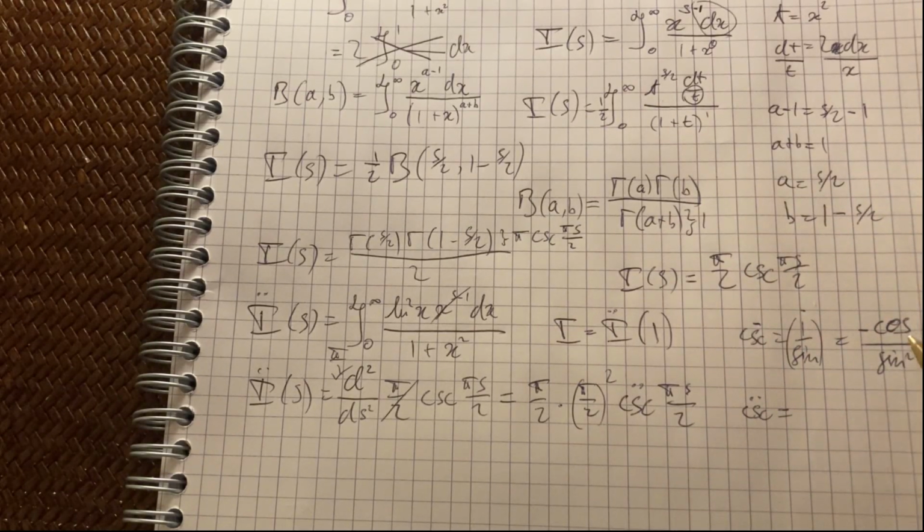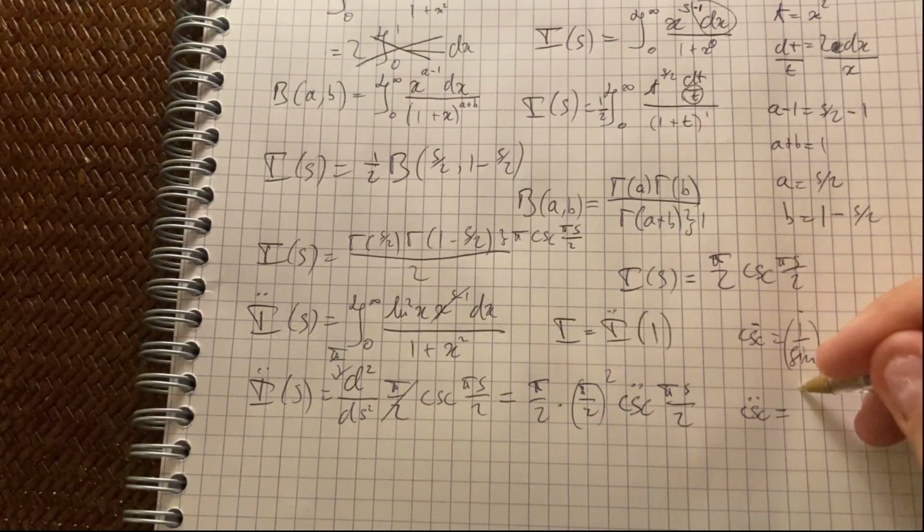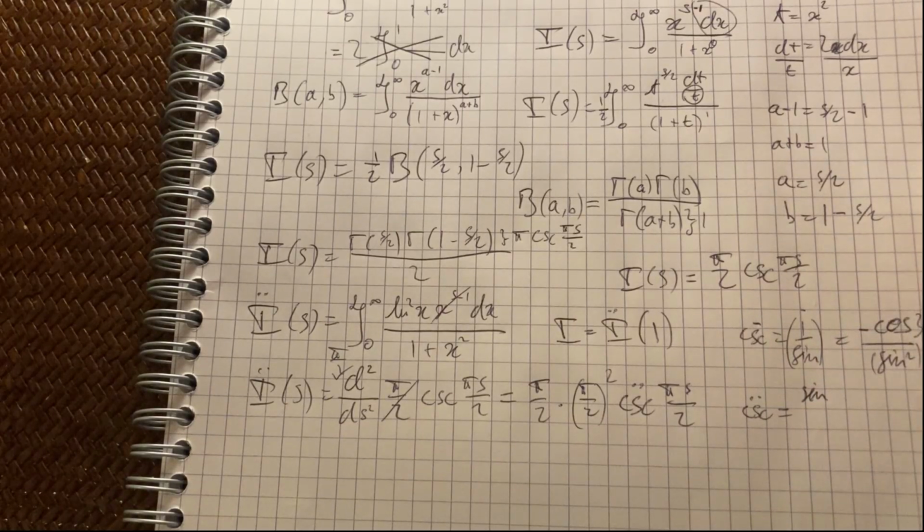Now we do the u by v rule. Here this is u, this is v. U is the negative cosine. So we have u dot first times v. So u dot is sine, because cosine has the derivative negative sine, so we have an extra negative sign. So we have sine, which is the derivative of u, times v, which is sine squared.